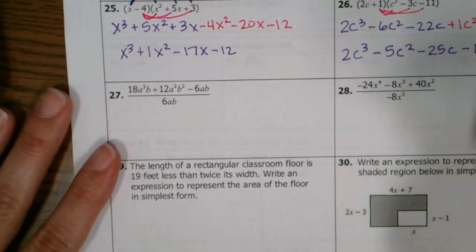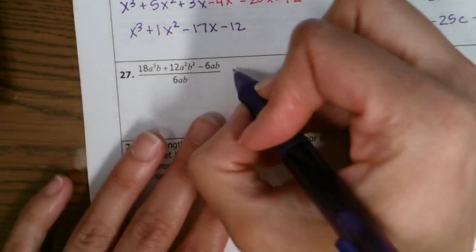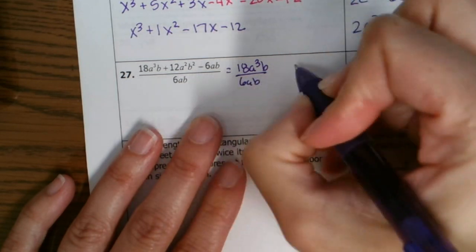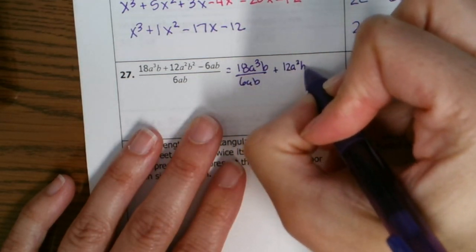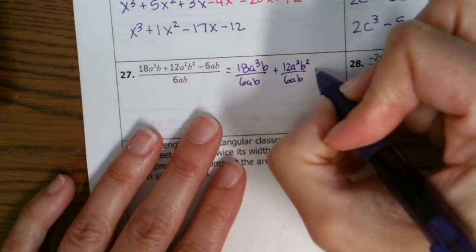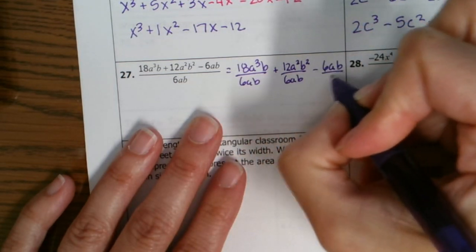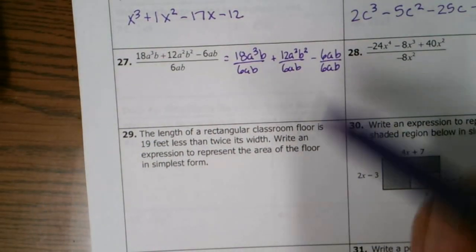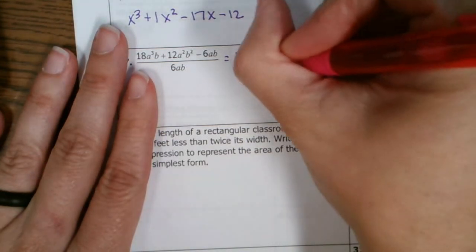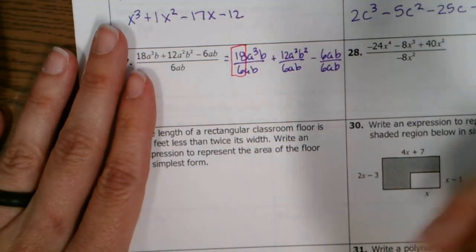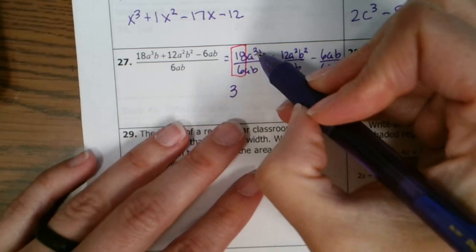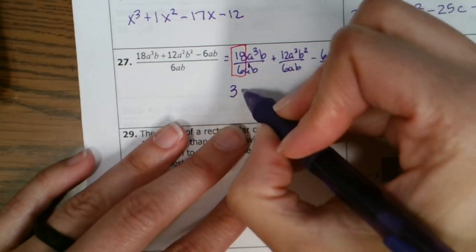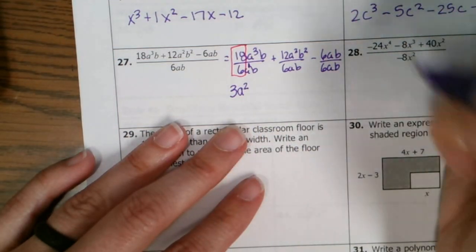Alright, now division. Division, we want to split this up into a bunch of mini problems. And then we just use our exponent rules like we did earlier. Okay, so we simplified the coefficients. 18 over 6 makes 3. And our exponent rule said we subtract. This is a to the third. This is a to the first. We subtract those to get a to the second.